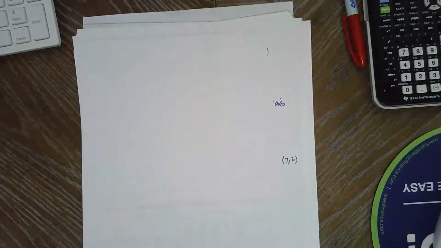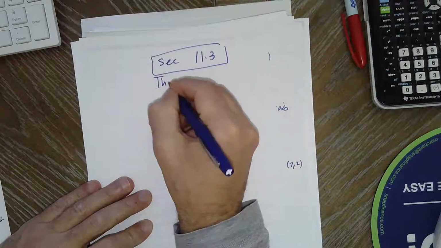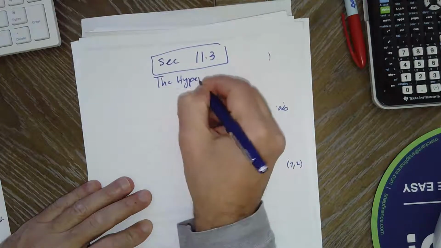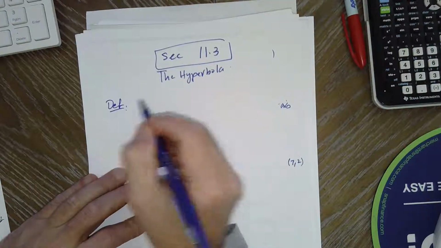Okay, so now we're going to go over the last conic section, the hyperbola, 11.3, the hyperbola. So what exactly is a hyperbola?